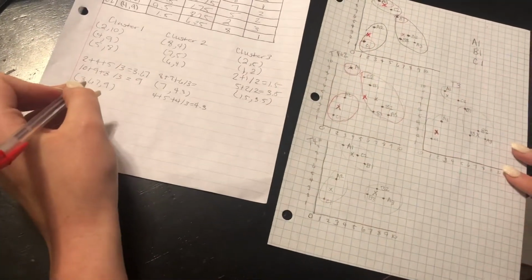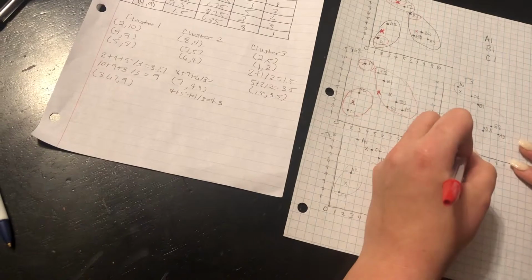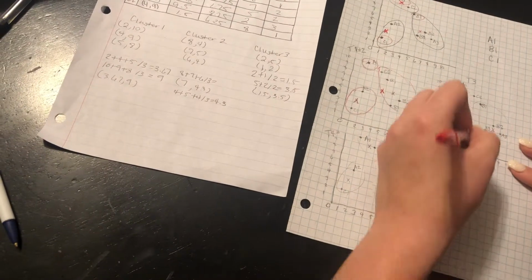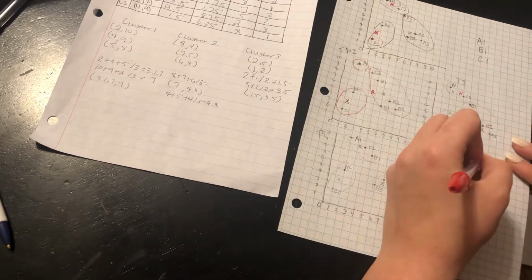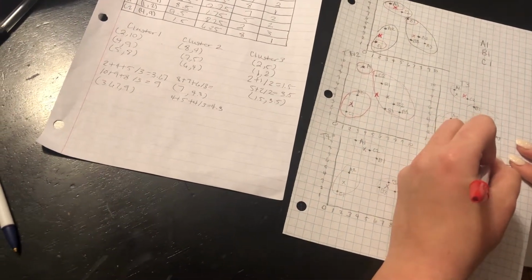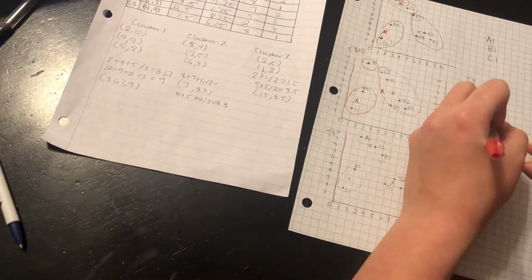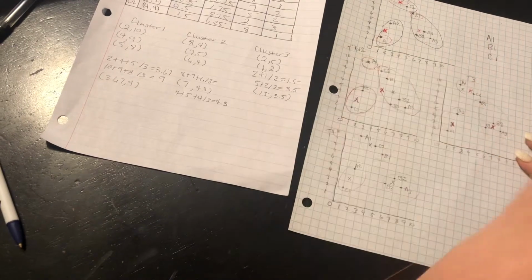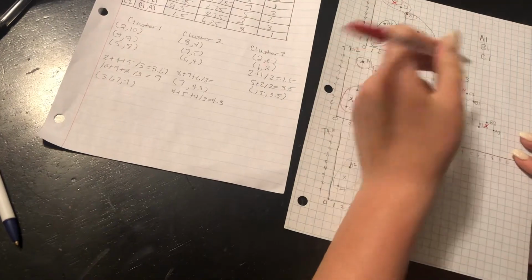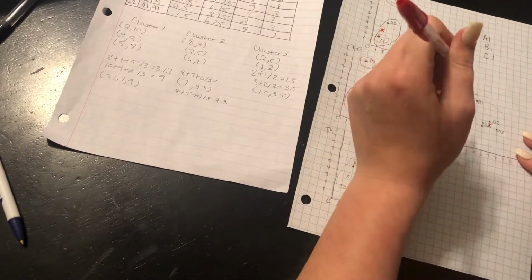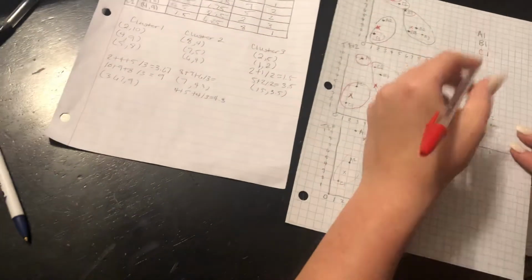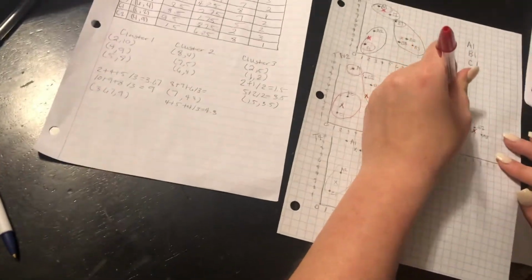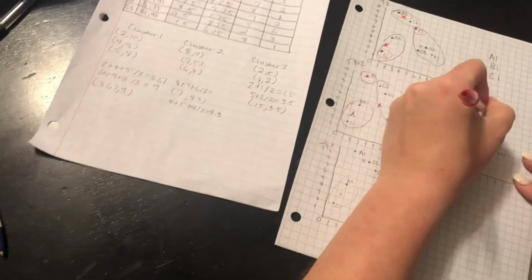And then 3.67 and 9, so you kind of go over here to here, and then you draw it, and it's right here. And then we have 7, 4.3 for cluster 2, so 7, and then 4.3, which is right about here. So then again, we draw our circles again. So we added a point to our first cluster, which is going to be 0.1, which is 5, 8. So this is going to be right here. So this is cluster 1.